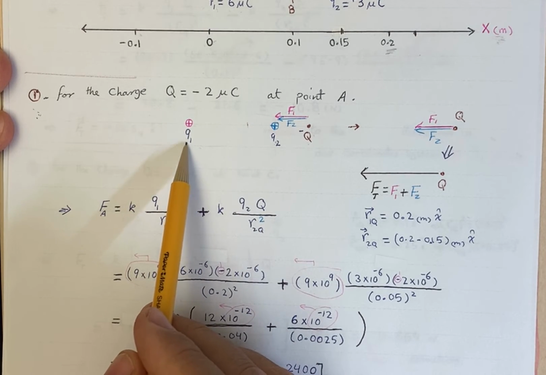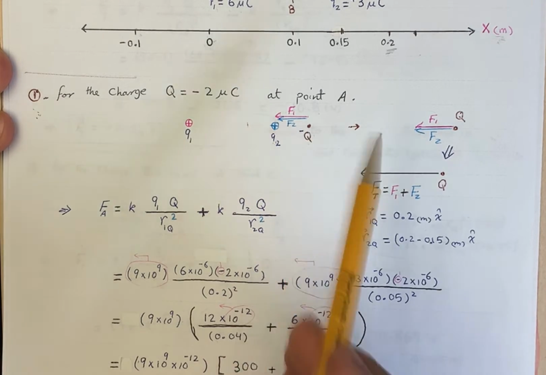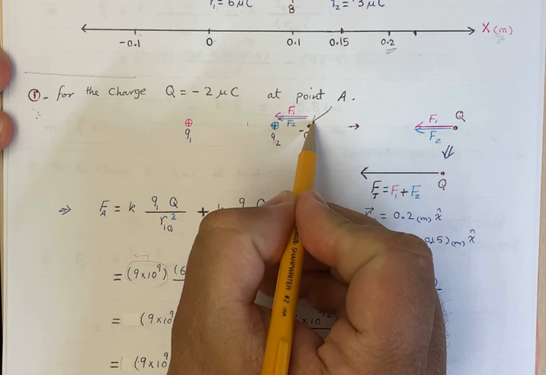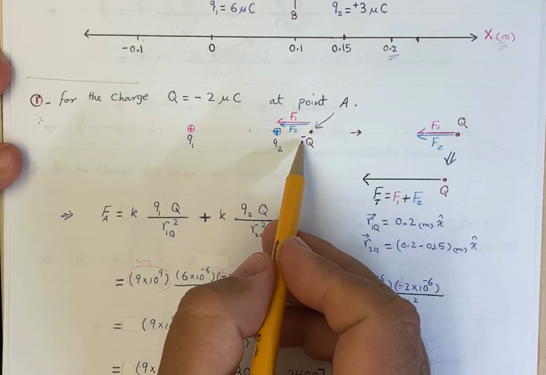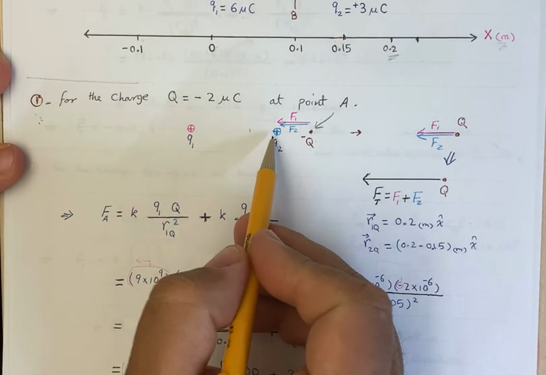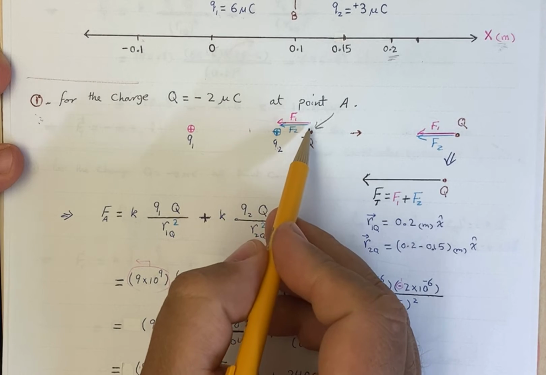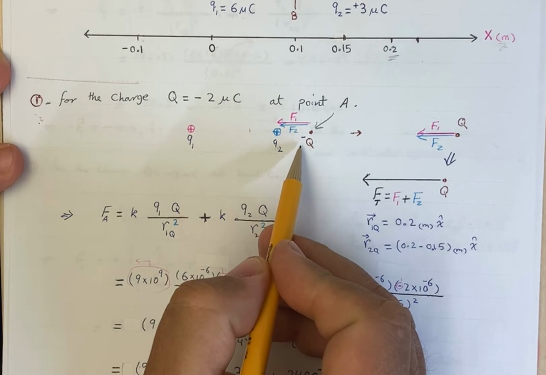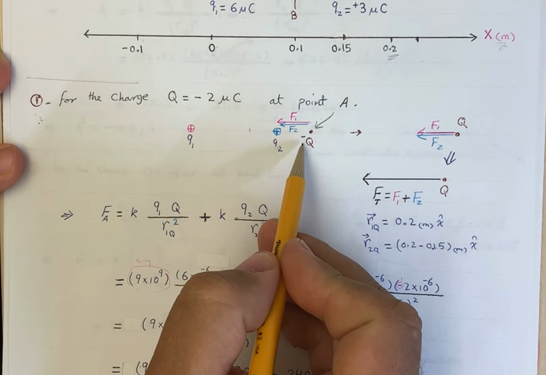We have Q1, Q2, and this is point A here. This is Q, which has a negative sign. Both of these charges are positive, so we have attraction forces between Q1 and Q, and between Q2 and Q.